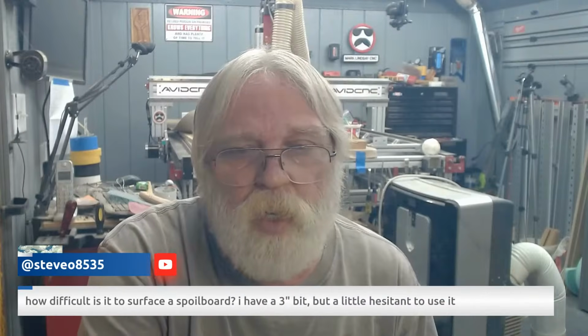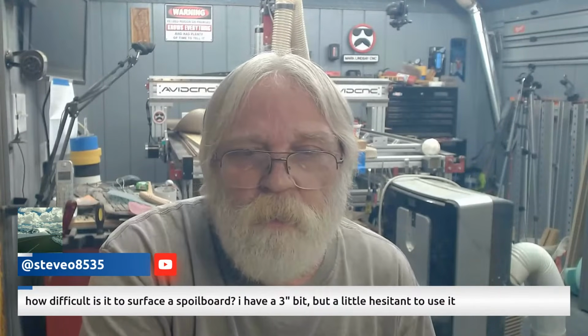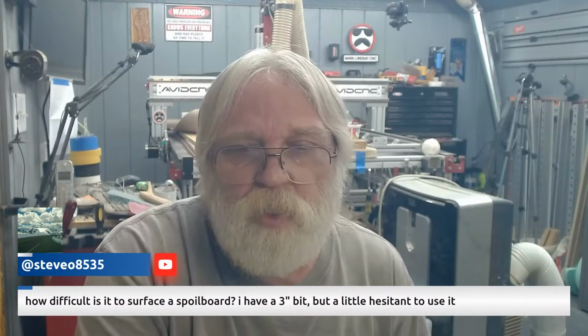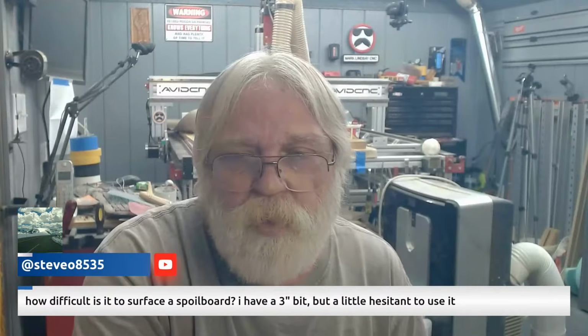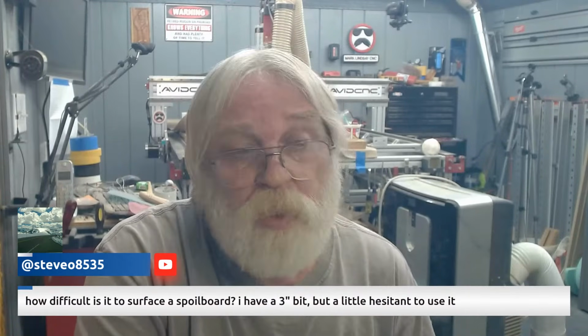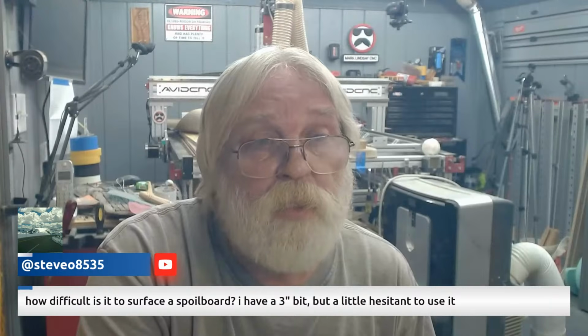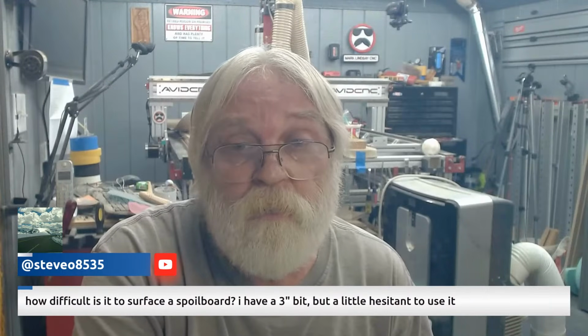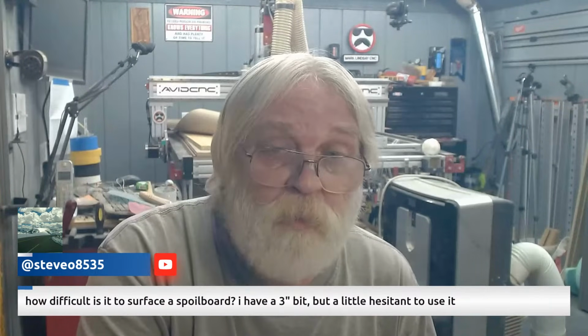Okay, we got a good question here, starting right off from Steve-O. How difficult is it to surface a spoil board? I have a 3-inch bit, but a little hesitant to use it. It's not difficult at all. It looks intimidating, but it's not difficult at all.